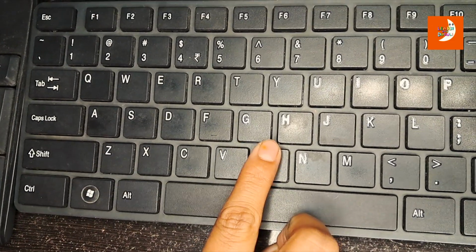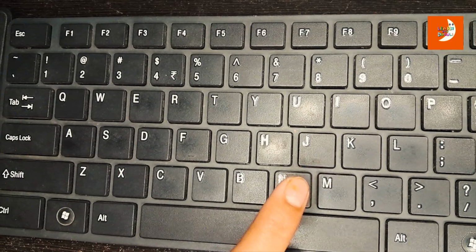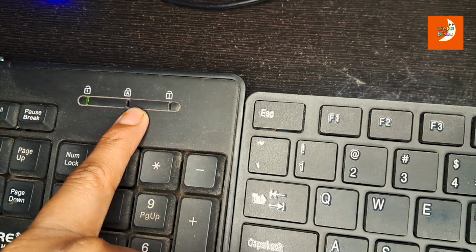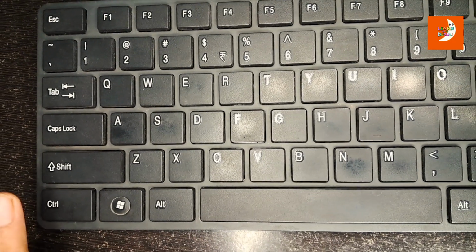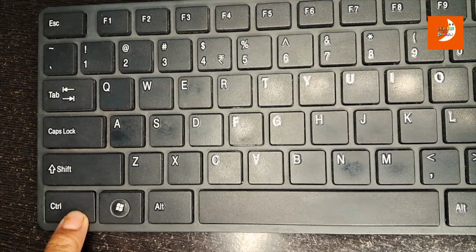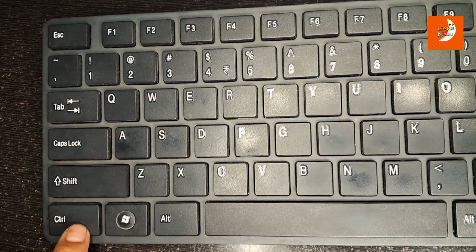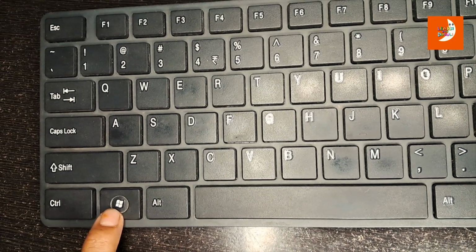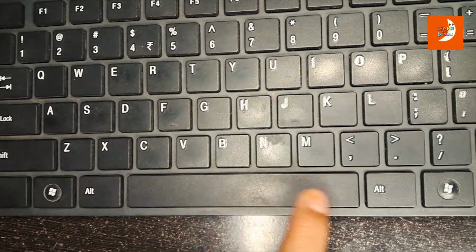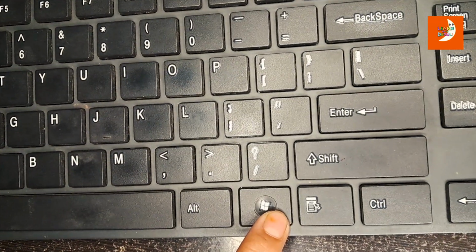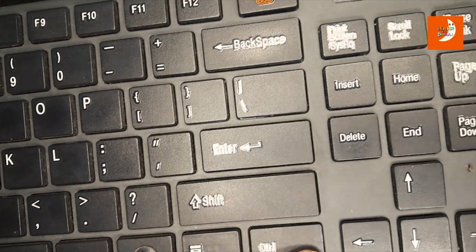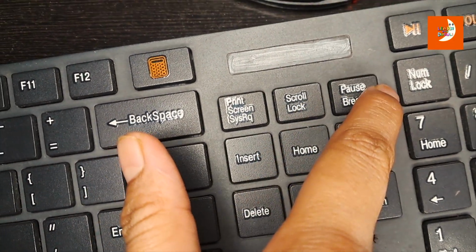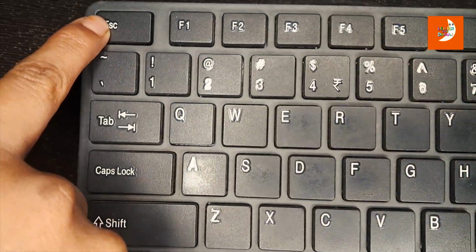In this keyboard, indicator light is not available. That's why I'm showing it in another keyboard which is in a working stage. The first category is control keys. Please note it down. The keys that come under control keys are control, window, alt, window, menu, control, print screen, scroll lock, pause break and escape.